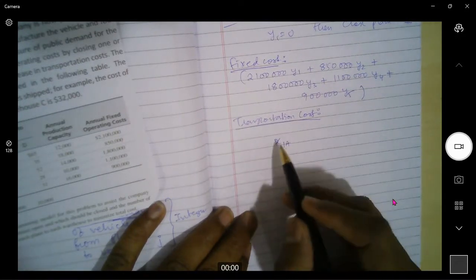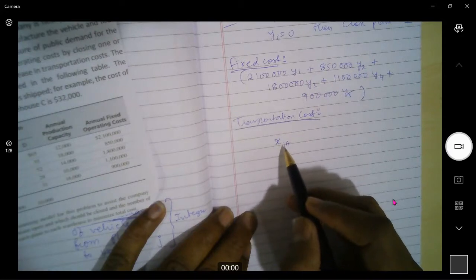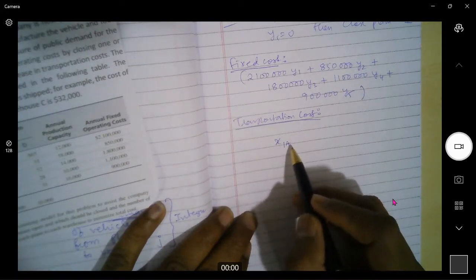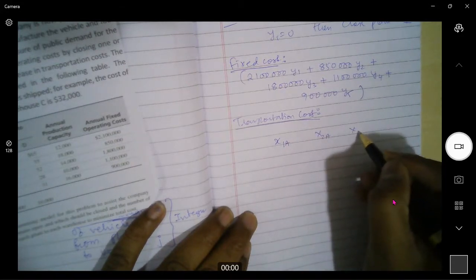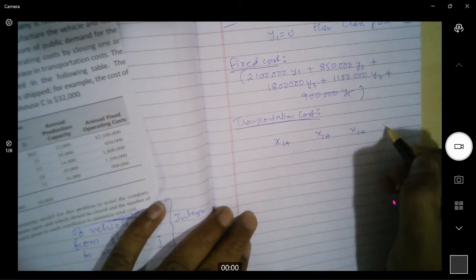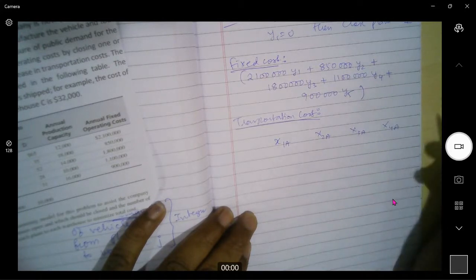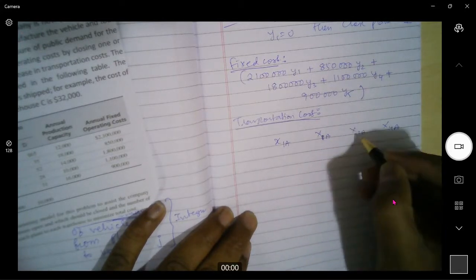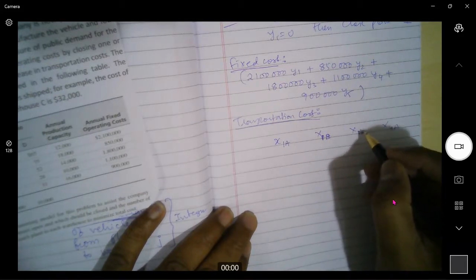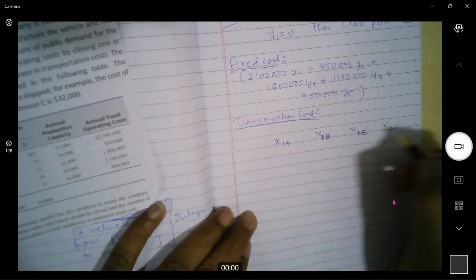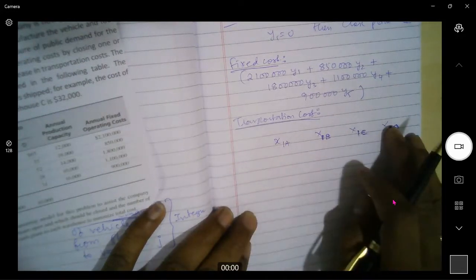x1a, that means number of thousands of vehicles going from plant 1 to warehouse A. Okay. Similarly, x1a, x1b, x1c, x1d. So I just want to write in this format.